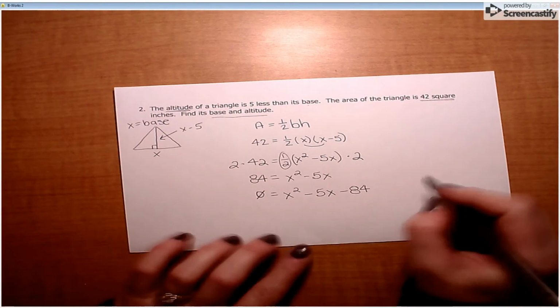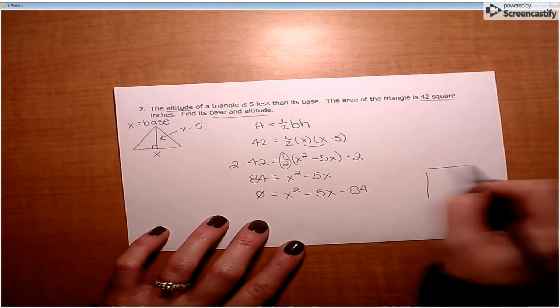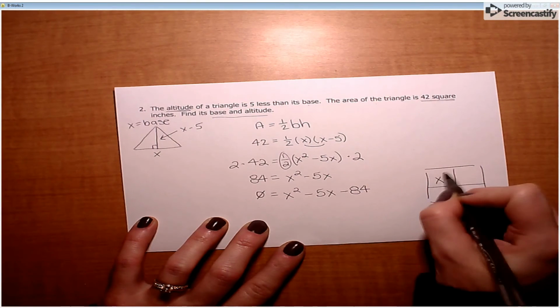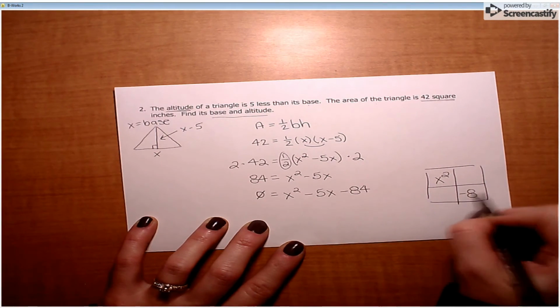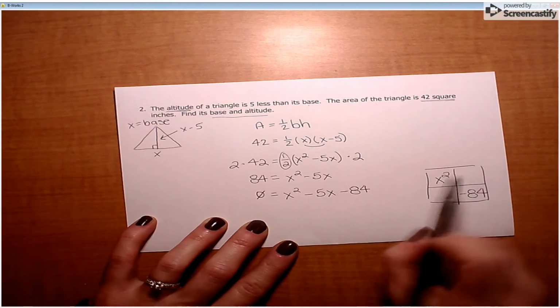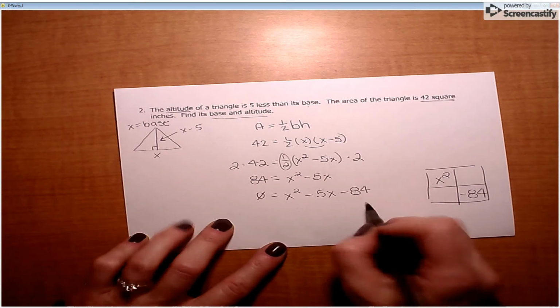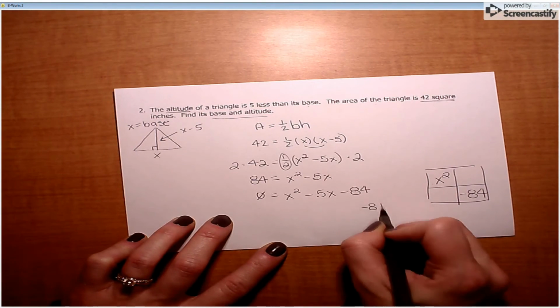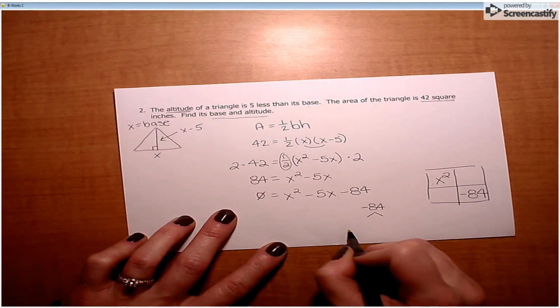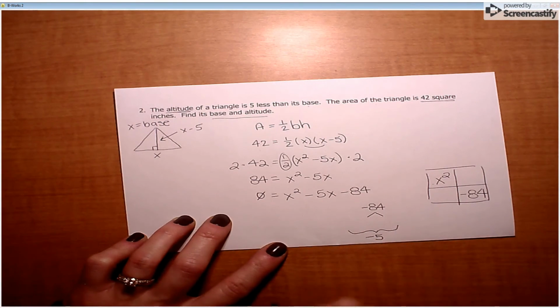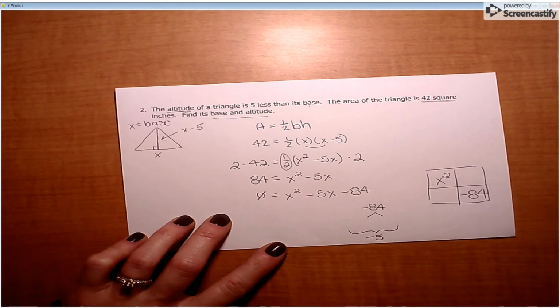So I'm going to start my box. In this corner, I have x squared. In this corner, I have negative 84. The coefficient here is 1, so I don't need to worry about multiplying, but I do need to worry about how to break down 84 and combine to make negative 5. And this is where I can start testing some values that would work.